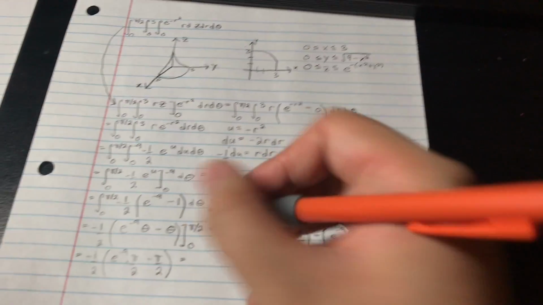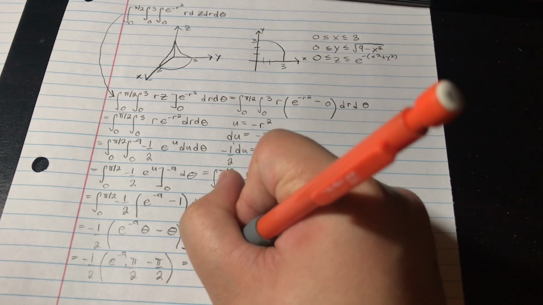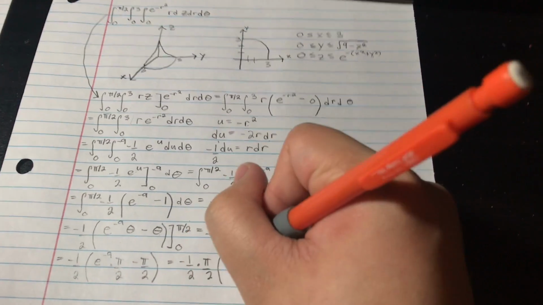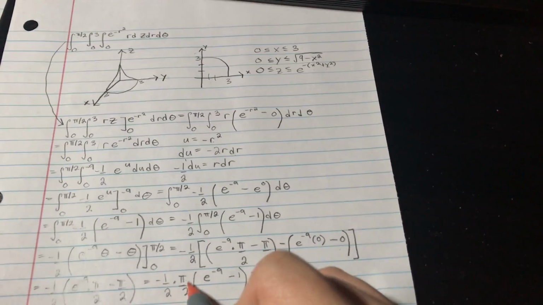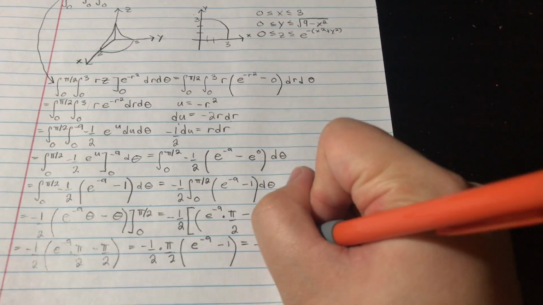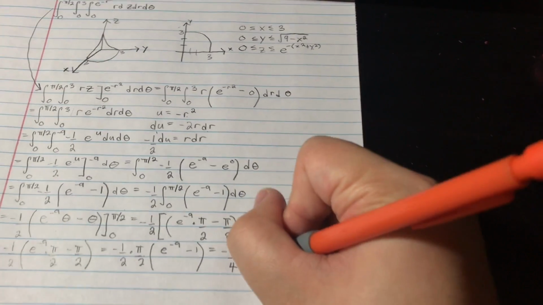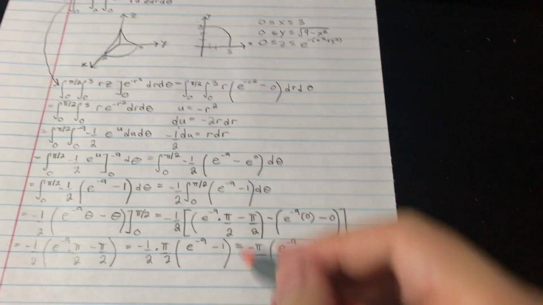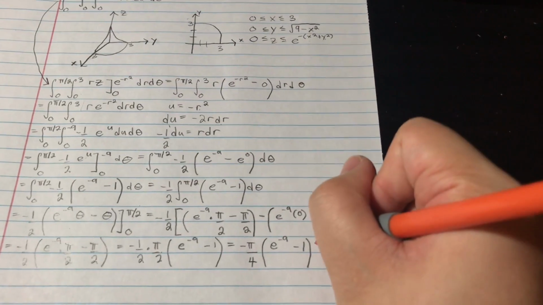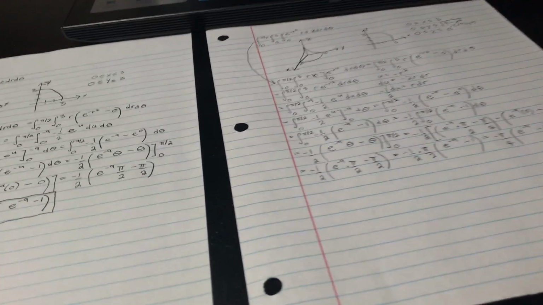We can take pi over 2 out: negative 1/2 times pi over 2 minus e to the negative 9 minus 1. Simplify again, negative pi over 4 times e to the negative 9 minus 1. Here's the final answer, and we can even calculate that. Should we? Let's do that. Take the calculator out.